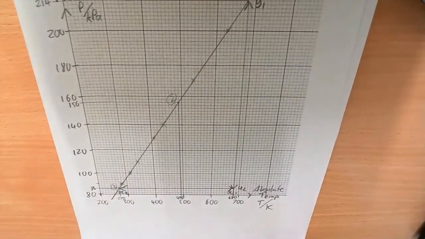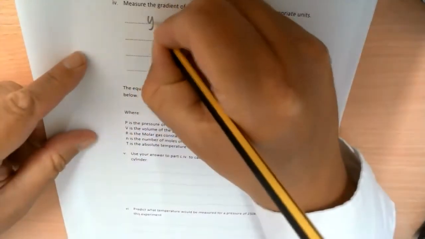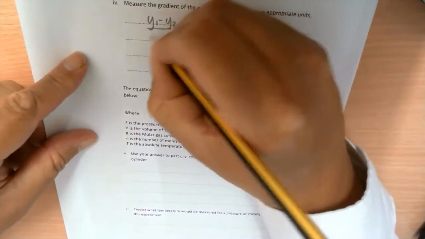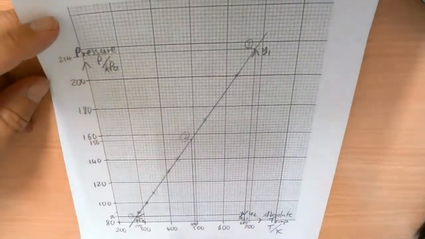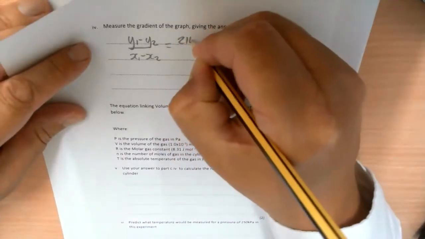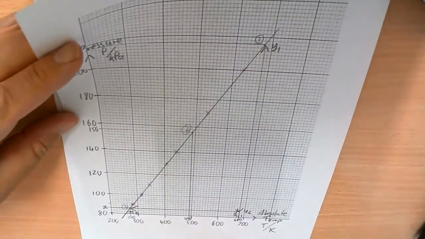Okay, so then I just say that my gradient is y1 minus y2 over x1 minus x2. So y1 is 214, y2 is 86. So it's 214 minus 86 divided by, let's see, we got 680 minus 270.